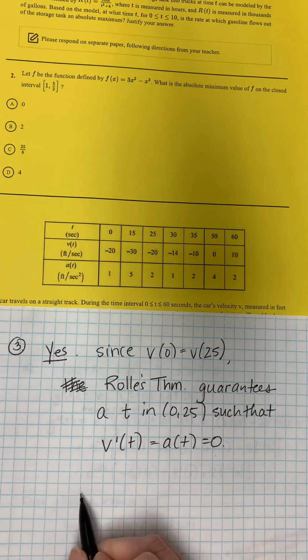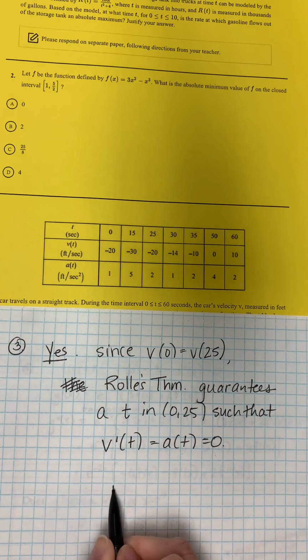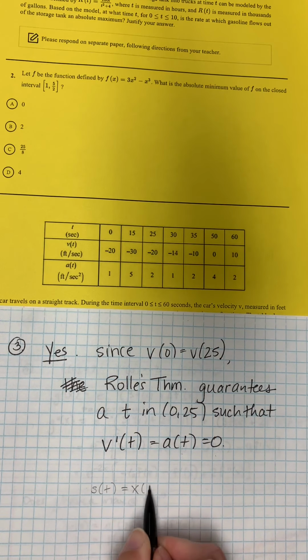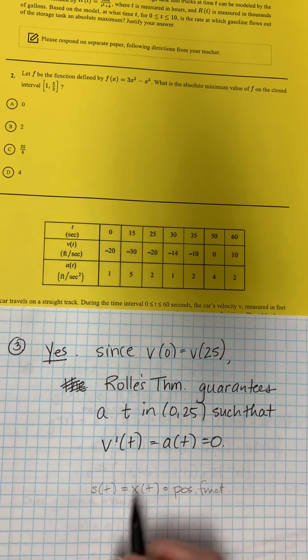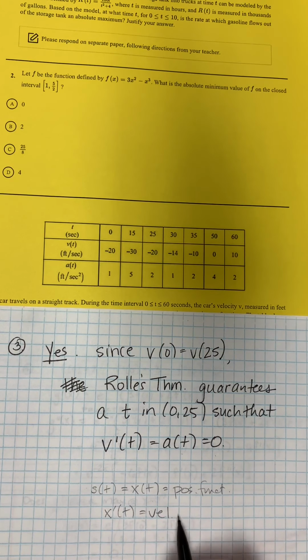Do you remember that when we have our original function, we usually call that s of t, or you guys call it x of t, that's the original position function. The derivative of that is velocity, and then the derivative of velocity is acceleration.